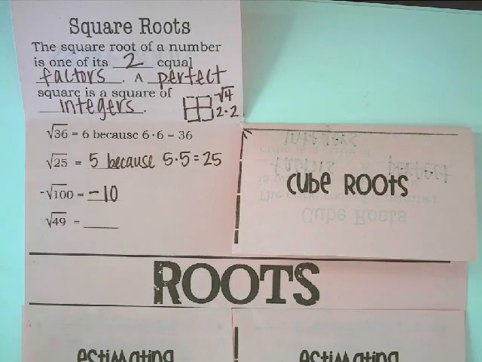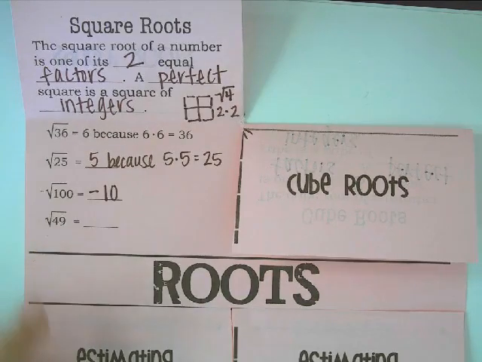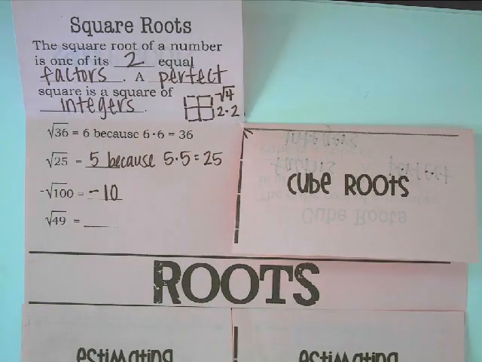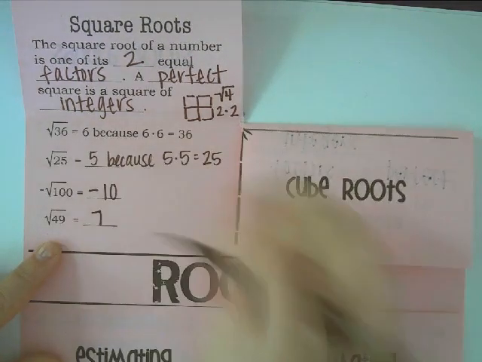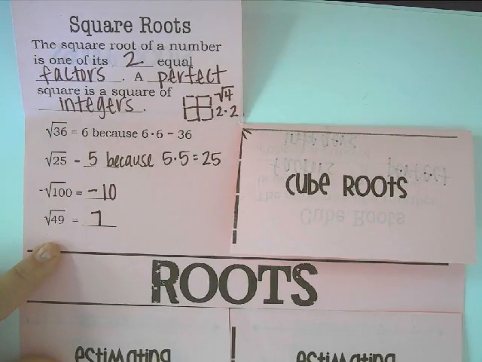The last one that we're going to look at for square roots is the square root of 49. Thinking about this, I know that it has to be higher than 6, so let me move to the next number, 7. 7 times 7 gives me 49. That means that the square root of 49 equals 7.